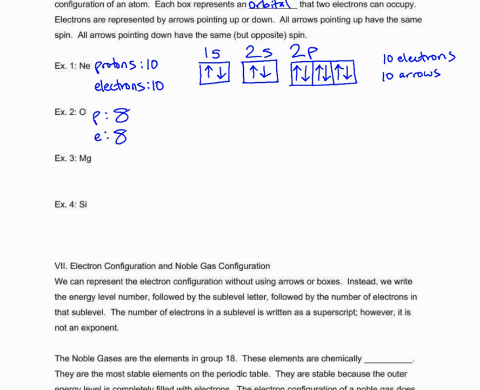I'm going to do it directly beneath this one, and really we can use this one as a pattern as we're learning these. So remember, energy level 1 comes first, sublevel S comes first.